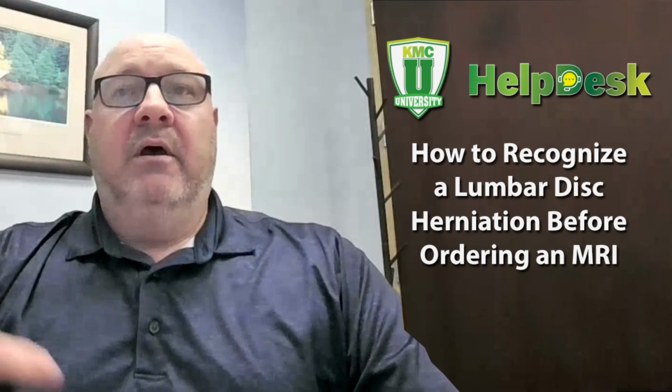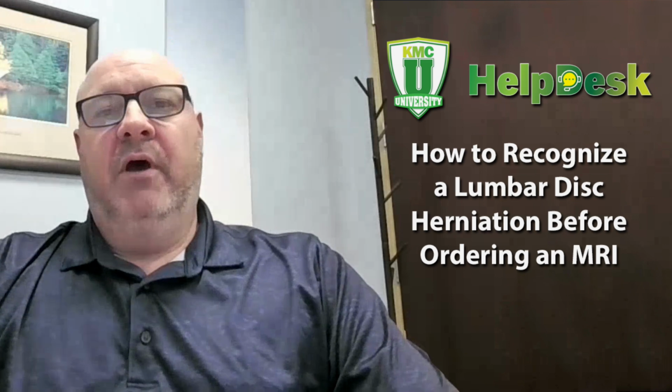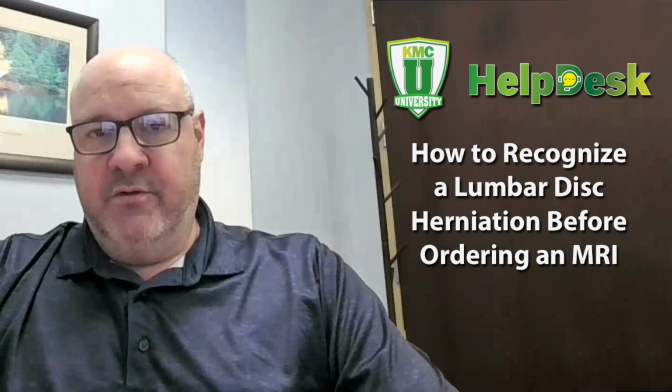The last thing is we all as practitioners need to be aware of red flags that can come in along with leg pain. So if someone comes in with leg pain and there's significant weakness, that would be a possible indication that you may want to get imaging to make sure you're not dealing with a more serious compression of the nerve, such as cauda equina syndrome.